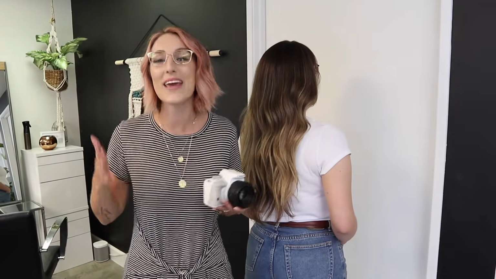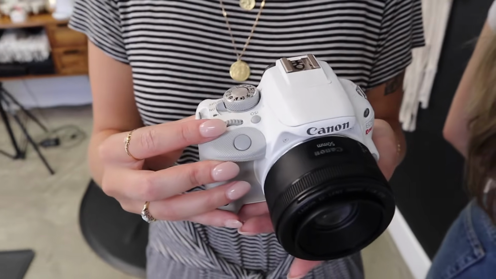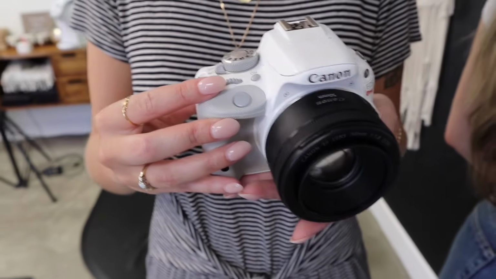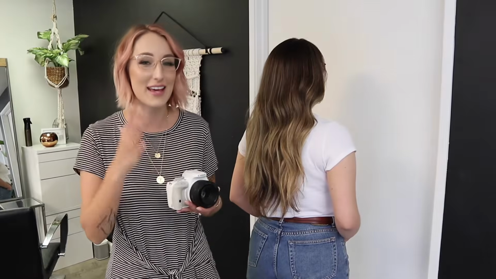All right, so the last thing that I want to share in this video is the camera that I use. Now, I get asked all the time, do I use a phone, do I use a camera? And if so, what camera do I use? So this is a Canon SL1, and I use a 50 1.8mm lens on it. Now, I've been doing photography for over 10 years now, so I've had a lot of practice knowing how to use a camera on manual settings, not just auto.